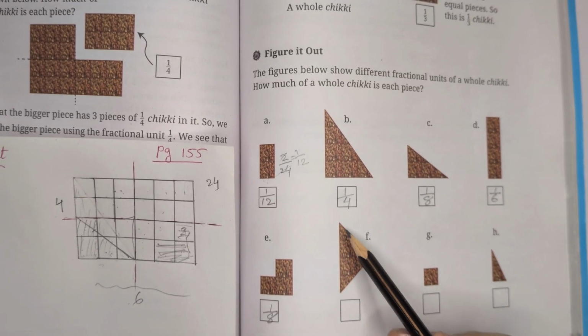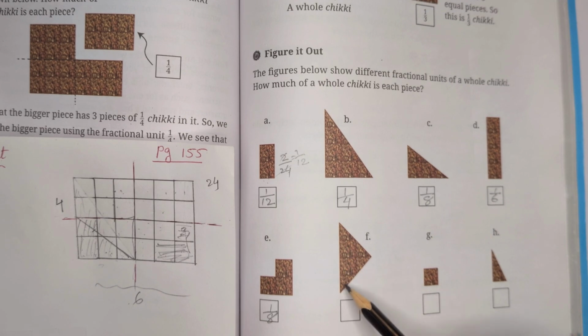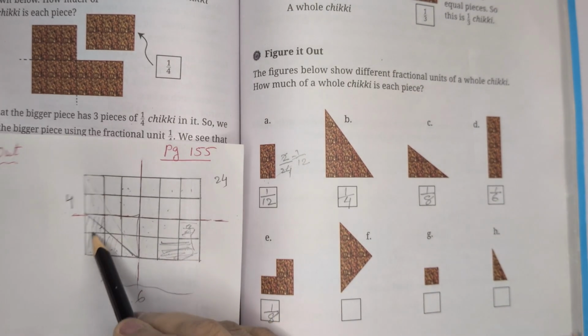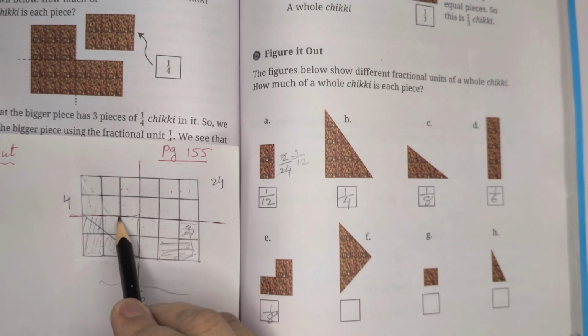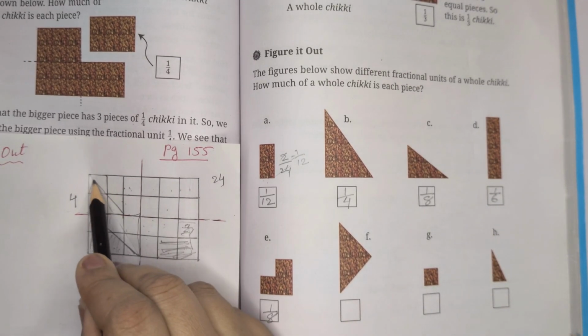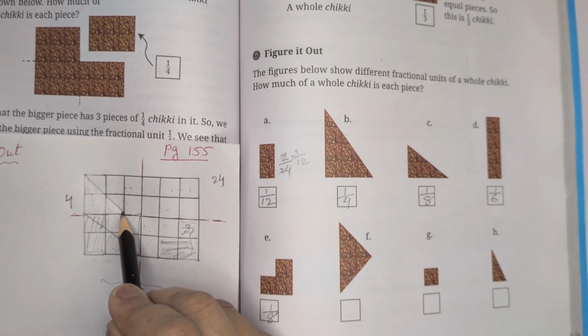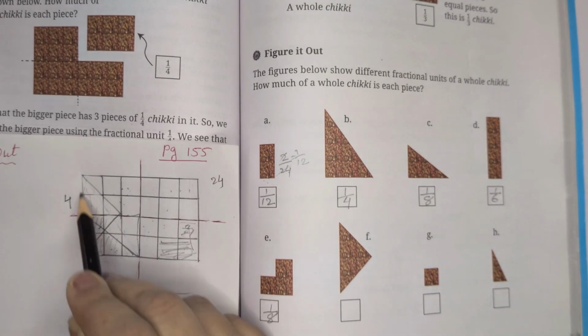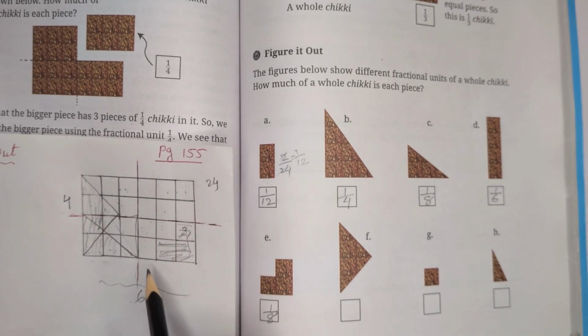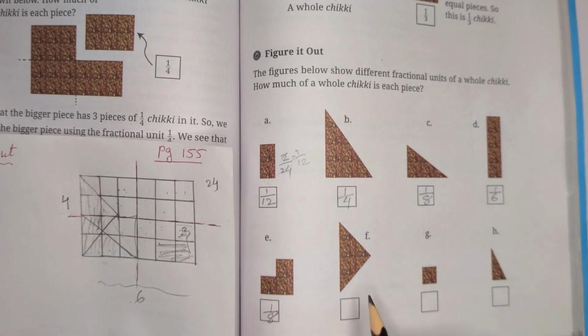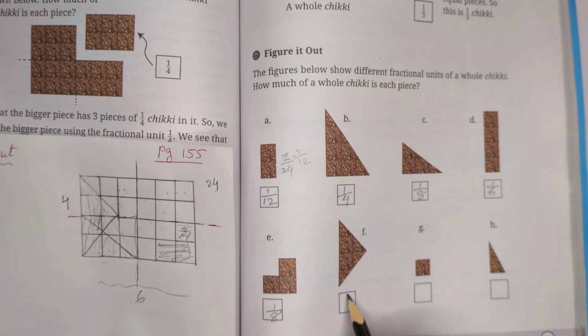Next one, here 1, 2, 3, 4. That side full, and here it's coming like this: 1, 2, 3, 4. And here 1 and the second one till here. The triangle will come over here, in the same way, this portion. That way 6 portions are there. So this is representing 1 by 6.